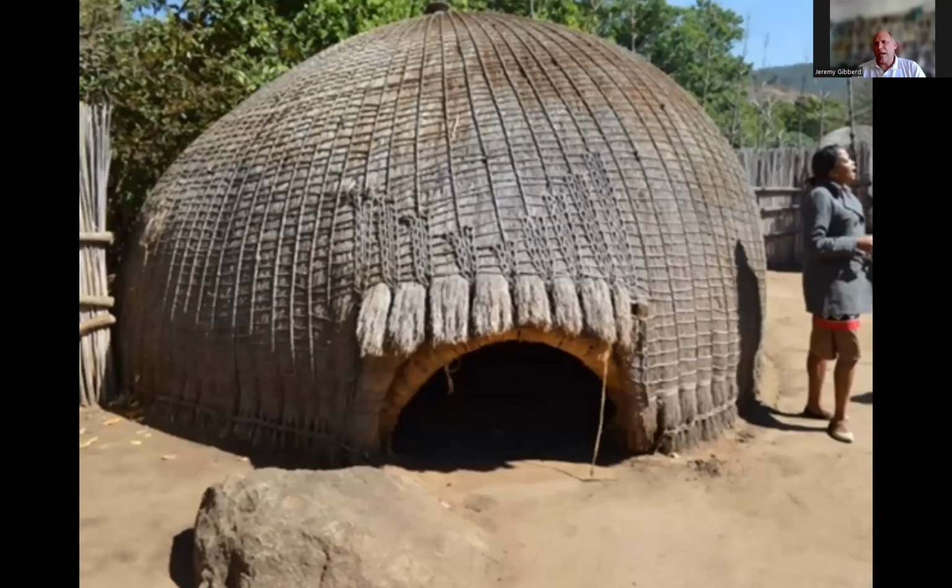Similar type structure, but more permanent. So this is a Swazi structure, large curved timber members, and then thatching, and then a netting over the whole structure to keep the thatch in place and intact.